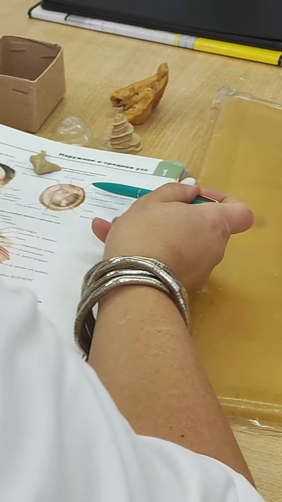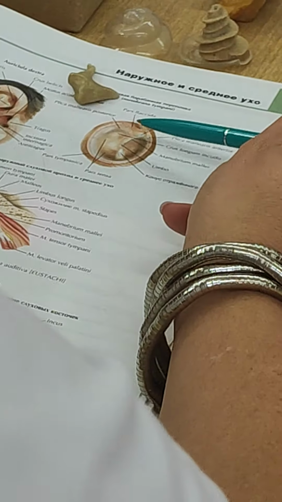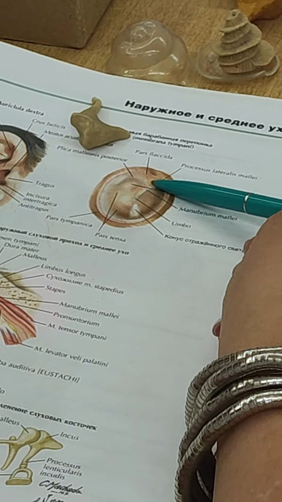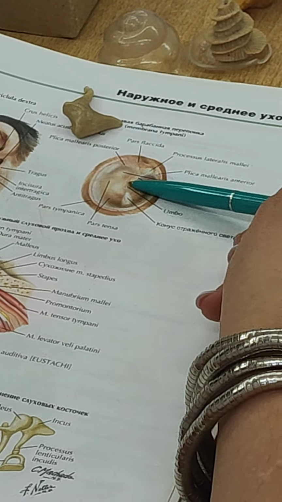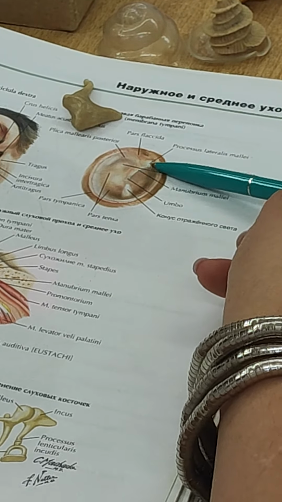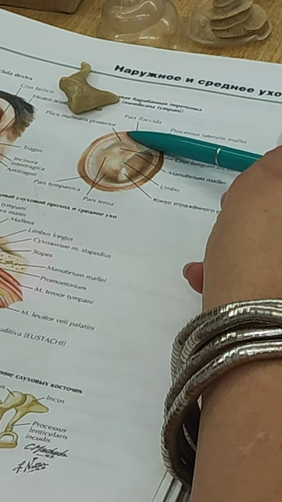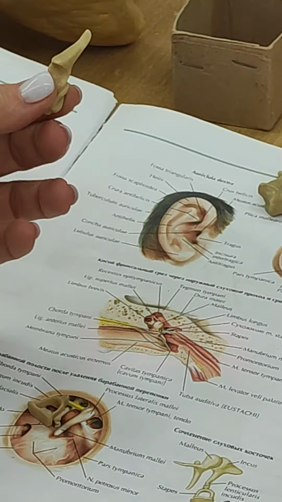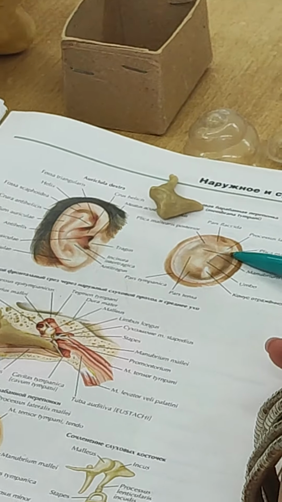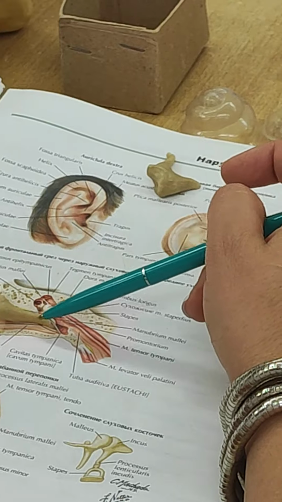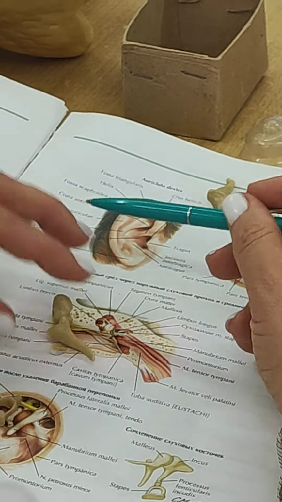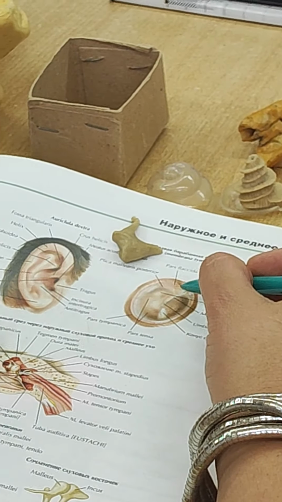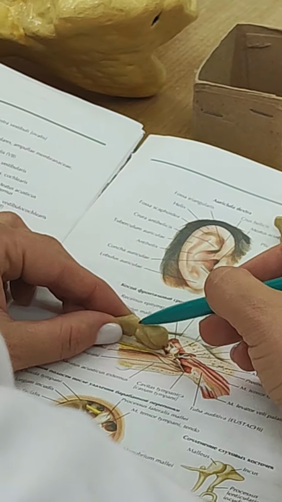The manubrium of the malleus is visible through the tense part of the eardrum. From that manubrium we have 2 folds, the anterior malleolar and posterior malleolar folds. That is the malleus, that's why malleolar folds. Anterior and posterior one. Also the manubrium ends by the lateral process, and the process is also visible on the eardrum.